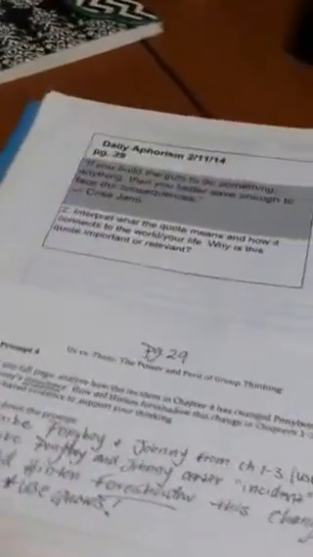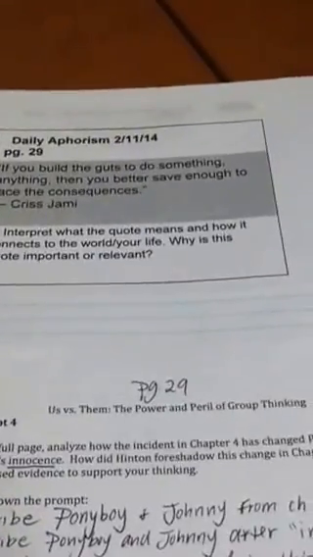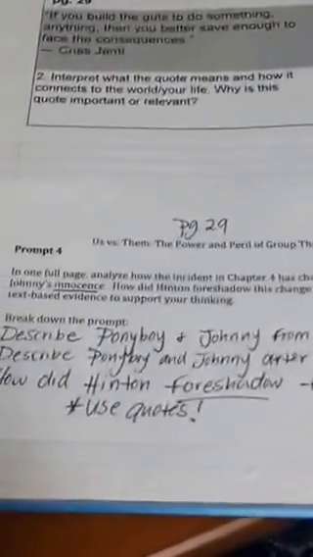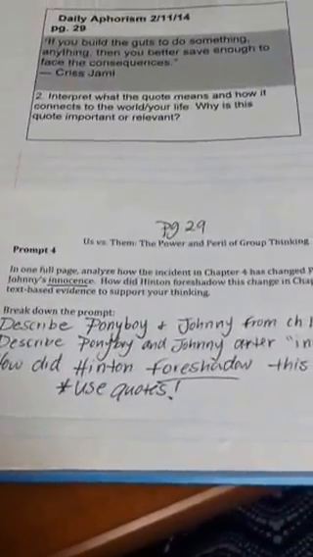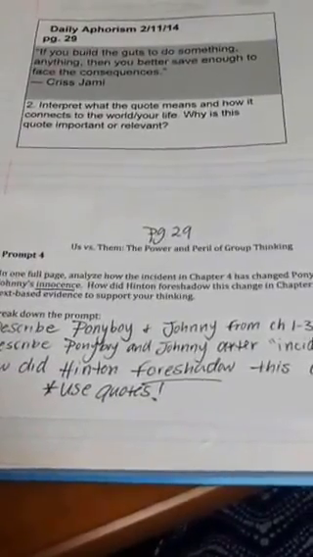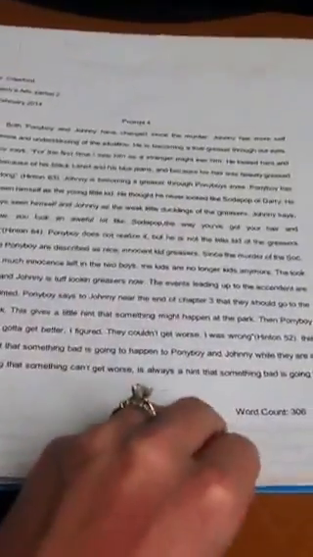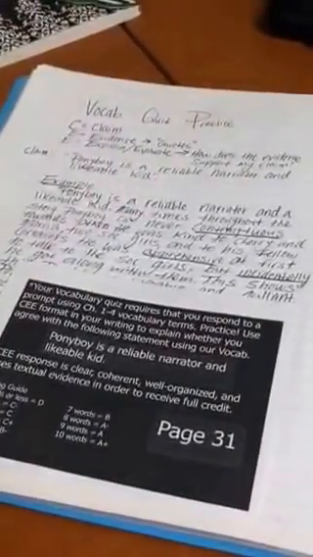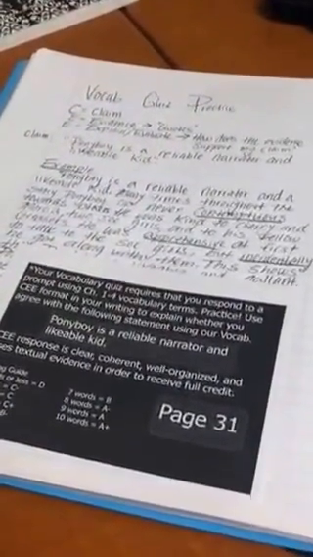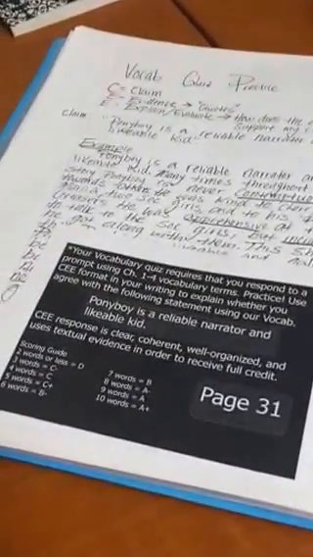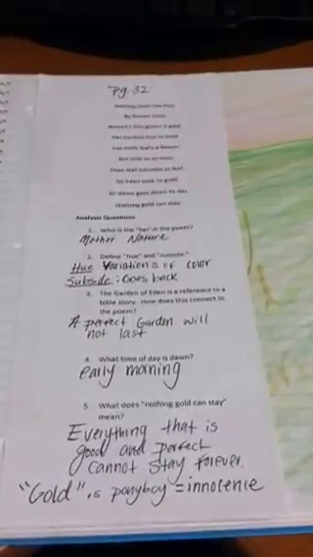Page 29 should be a daily aphorism by Chris Jammy, and also prompt 4, we broke down and talked about Johnny's innocence as well as Ponyboy. Your response to prompt 4 should be located on page 30. On page 31, we have our vocab quiz practice, where we wrote a C paragraph using as many vocabulary words as we could. On page 32 is an analysis of the Nothing Gold Can Stay poem by Robert Frost, recited by Ponyboy in The Outsiders.